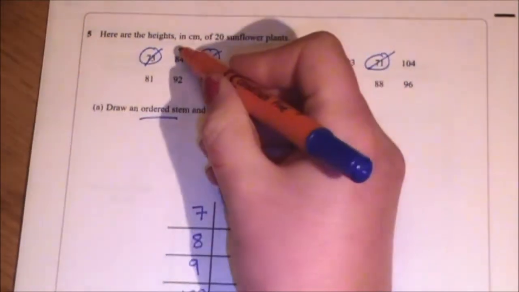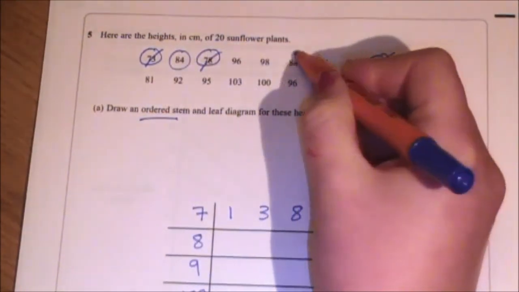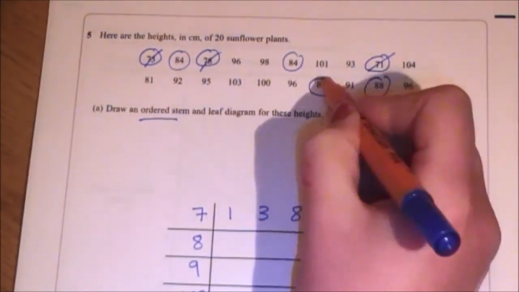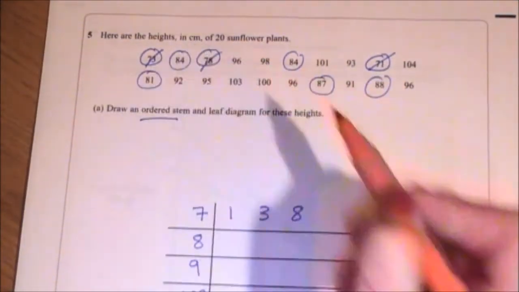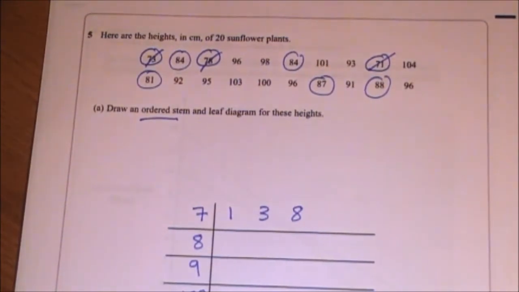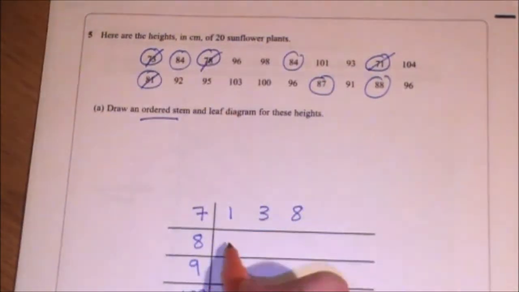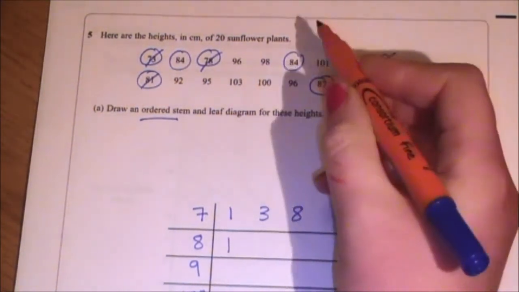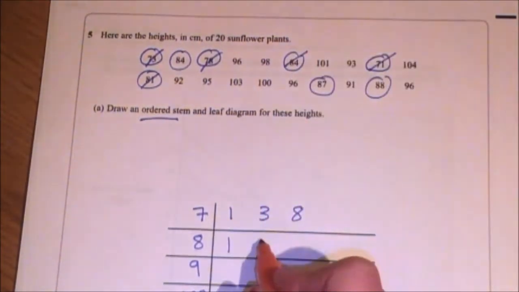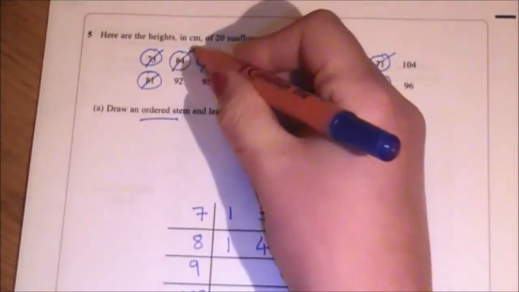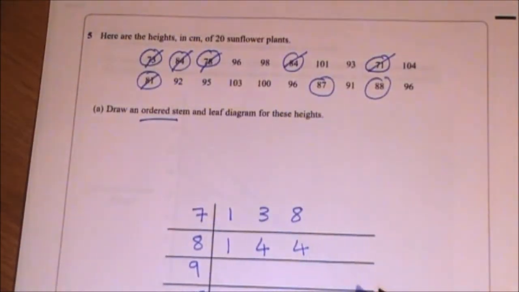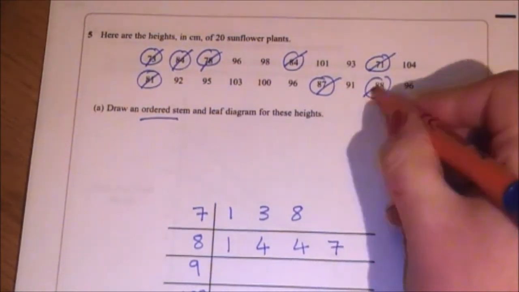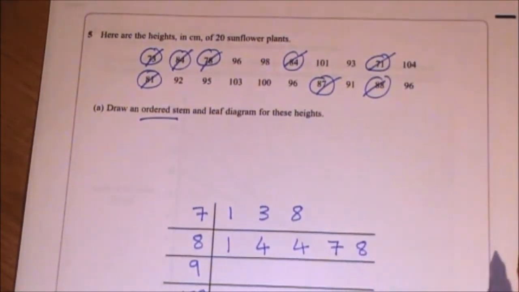Now I'm going to circle my 80s. There's five of them. Now I'm going to start comparing. 81 is my smallest. Then I've got 84. I've got another 84. There's an 87. There's 88.